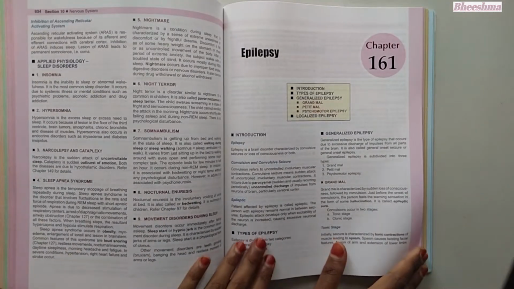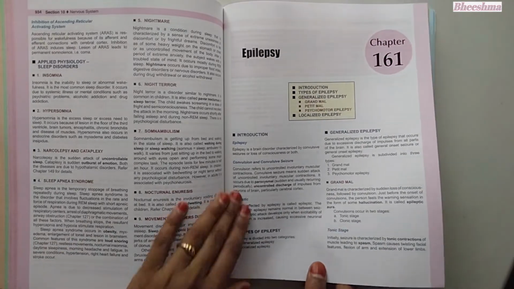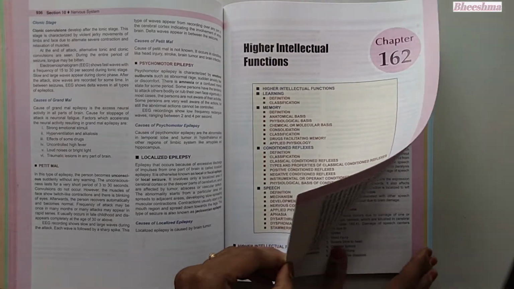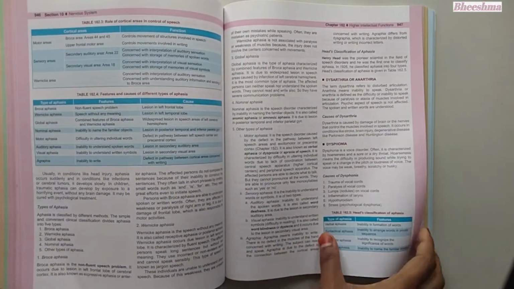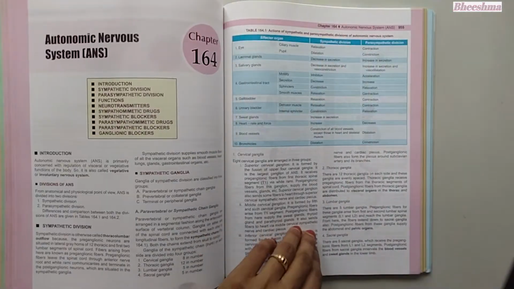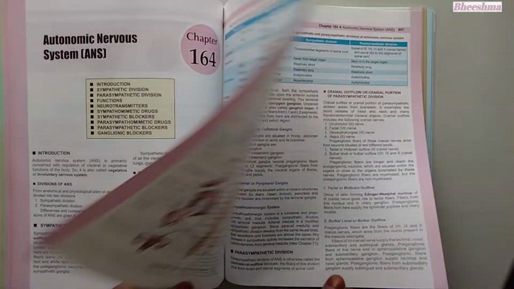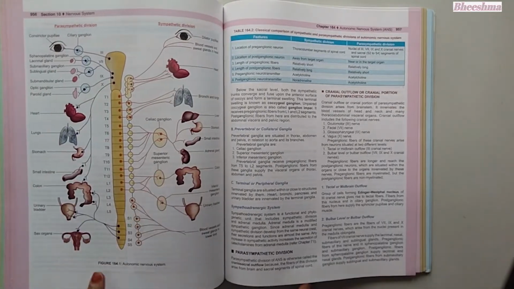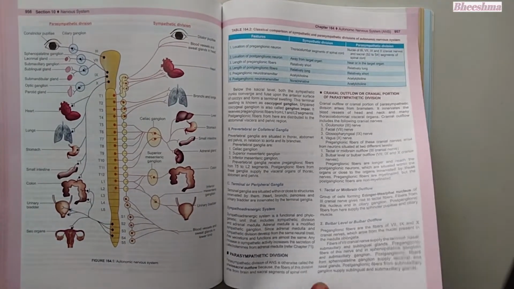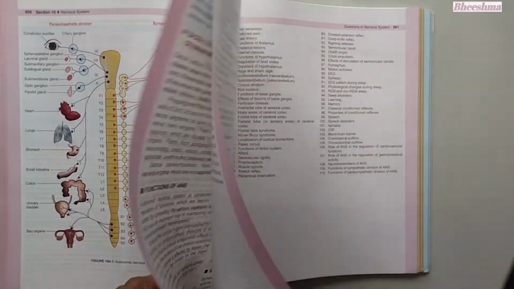Then epilepsy, the major definition and types. Then higher intellectual function. Then CSF, cerebrospinal fluid. Then ANS, the autonomic nervous system. Here the major parasympathetic and sympathetic divisions of the autonomic nervous system are given, with a line diagram.